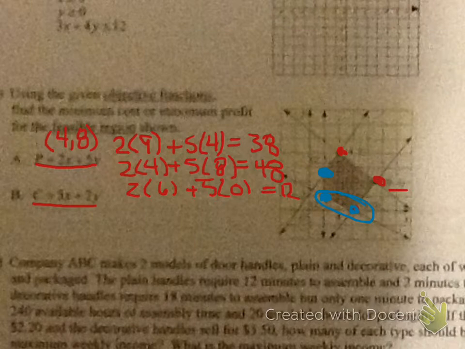Okay, so we're looking at 5x plus 2y, and we want to see which one of those is going to give me the least amount. Because this is the cost, we want the smallest number. 5 times 2 plus 2 times 2 is 10 plus 4, which is 14.